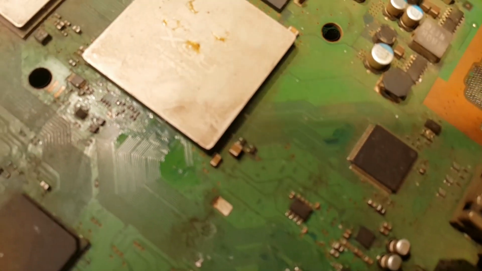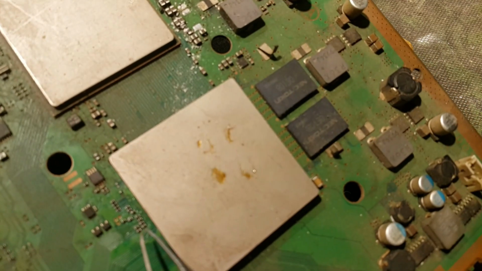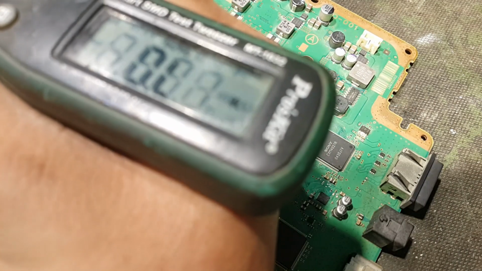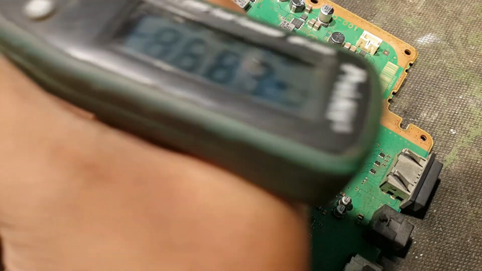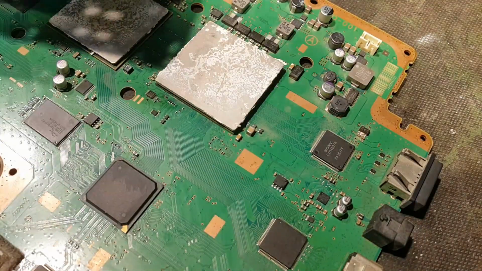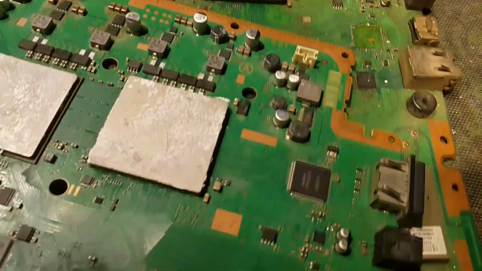This board is scrap and I will need 33 ohm resistors. You can see that it is 33 ohm, 33 ohm. Yes, these are 33 ohm. I already know it. Now I am going to change these three resistors.